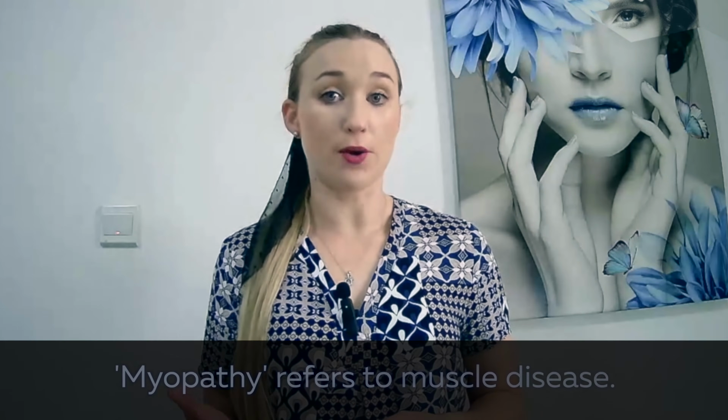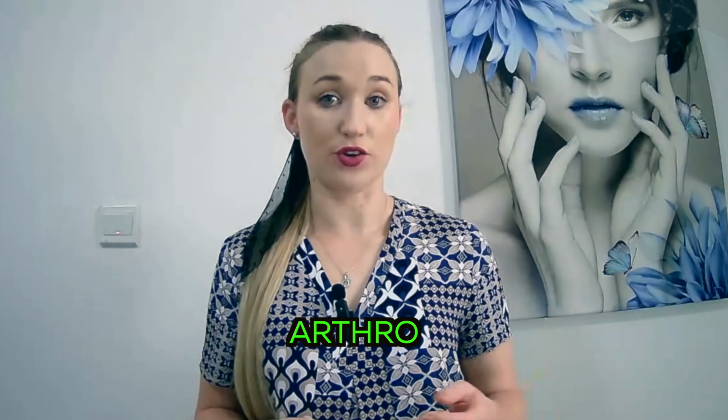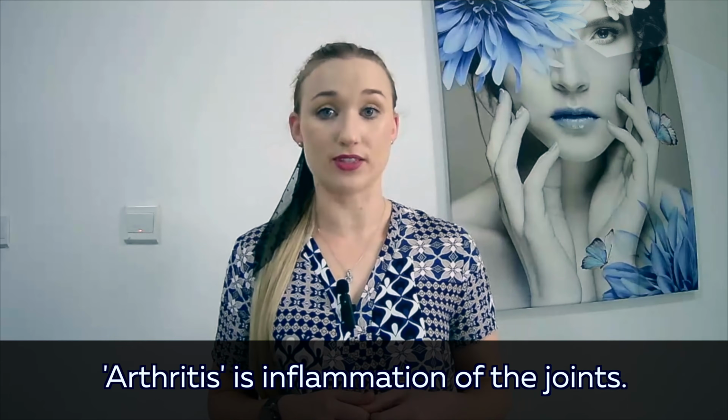Muscles, myo, enables movement. Myopathy refers to muscle disease. Joints, arthro, connects bones and allows movement. Arthritis is inflammation of the joints.